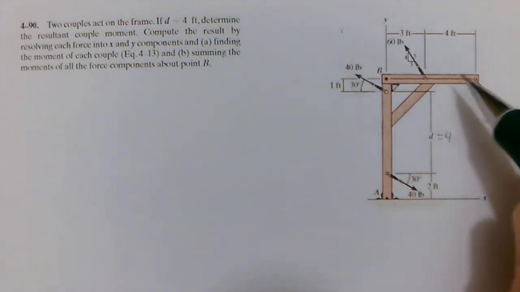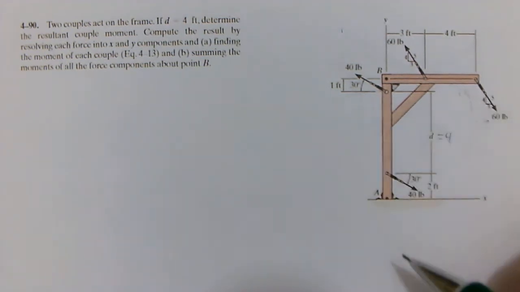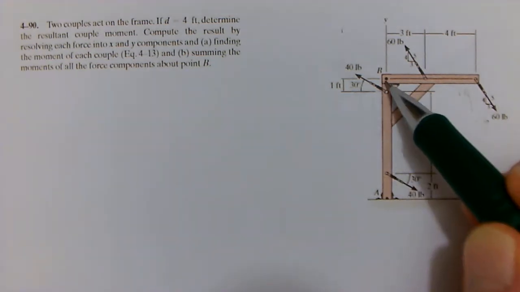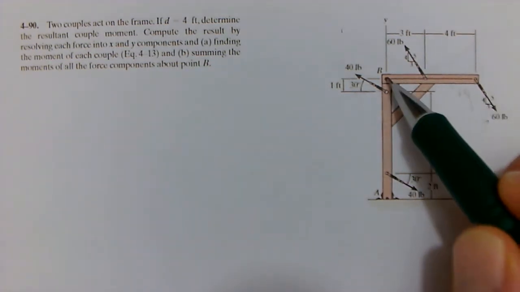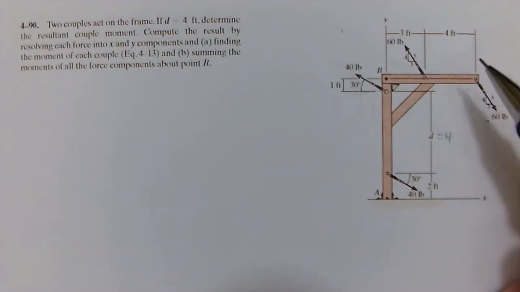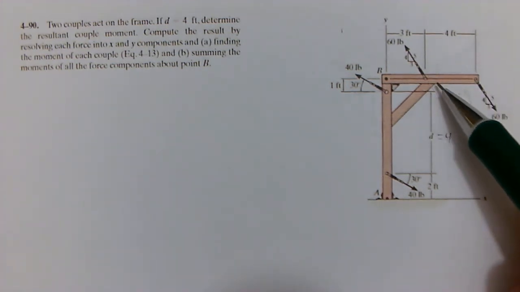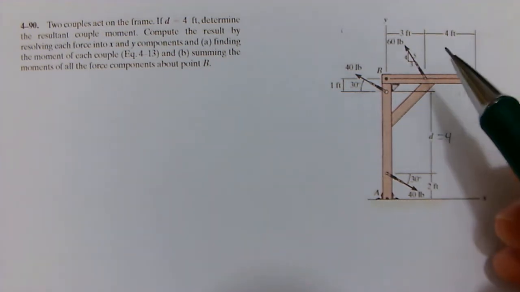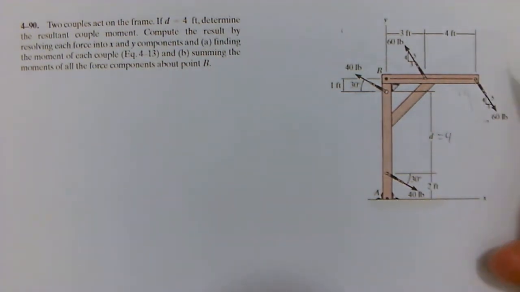So in part A, we're going to find the moment from this one and the moment from this one and add them together. Part B, we're going to take each force times the distance for all four and find the moment about B. Now we know we're going to get the same answer because a couple creates a moment that is the same everywhere. Let's start by breaking down these forces then.